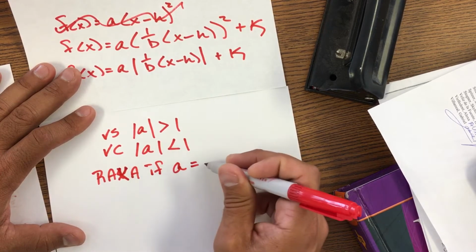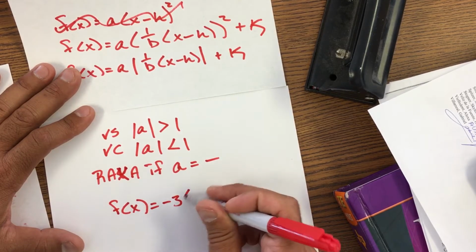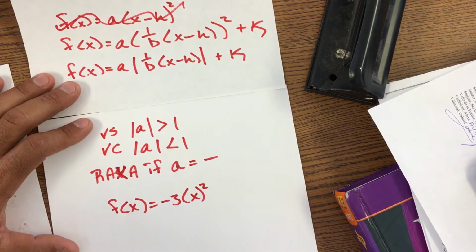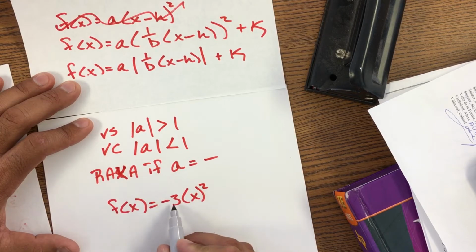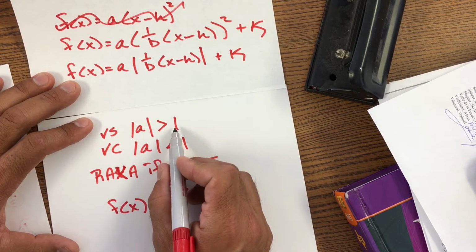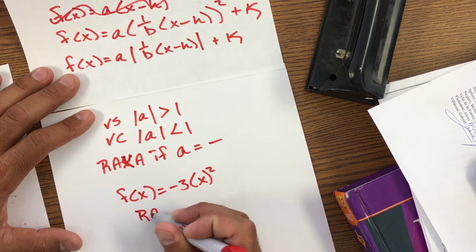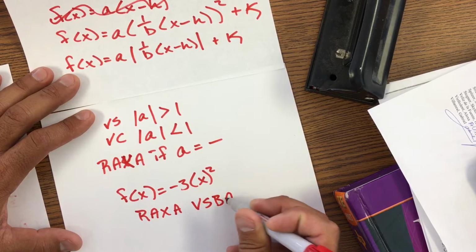So two different things can happen here, which means if I have negative 3, there's two things happening. The negative is reflecting it across the x-axis. The 3 is vertically stretching it by a factor of 3. So we would say reflected across the x-axis, vertically stretched by a factor of 3.